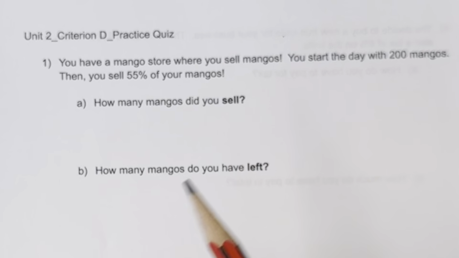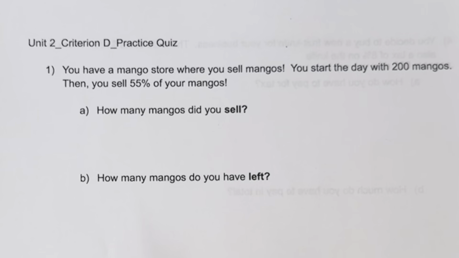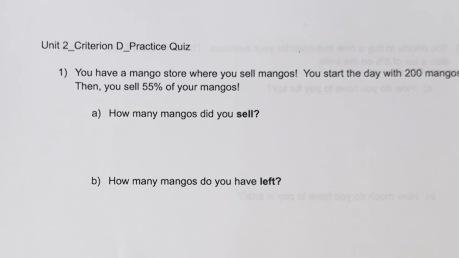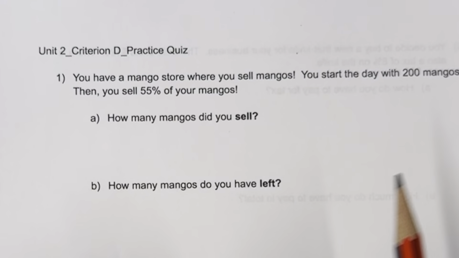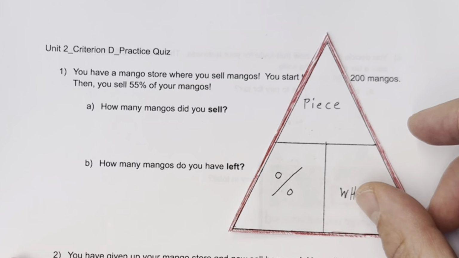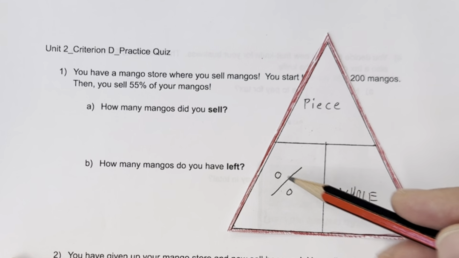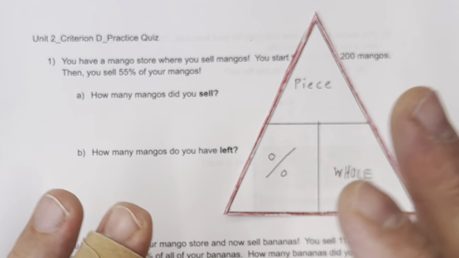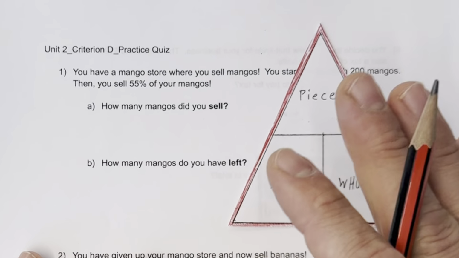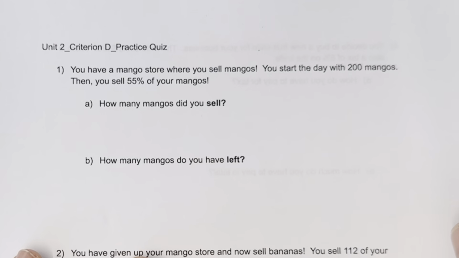So this whole quiz here is really focusing on using percentages and comparing to the piece or the whole of whatever we're talking about. And sometimes we get confused about how that all works. So remember, you are more than welcome to draw this little triangle to help you remember what's going on your test, and that can help you put all your information in the right place. Okay, so I got this here, and I'll bring it out when we need it.